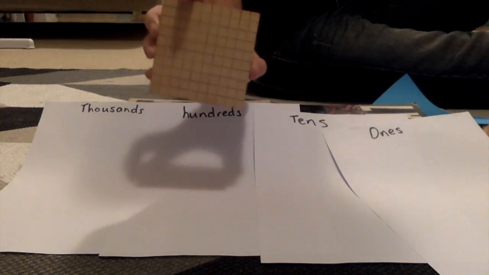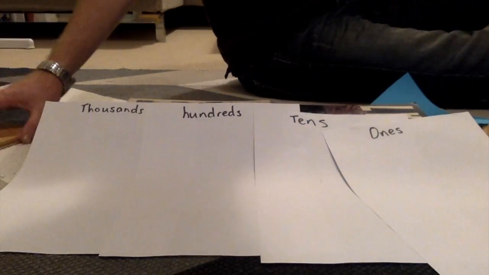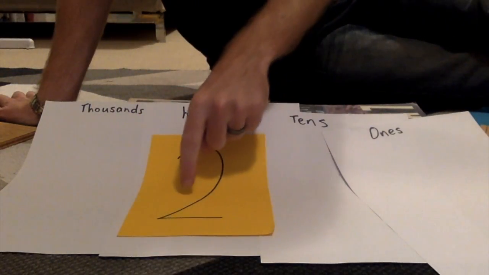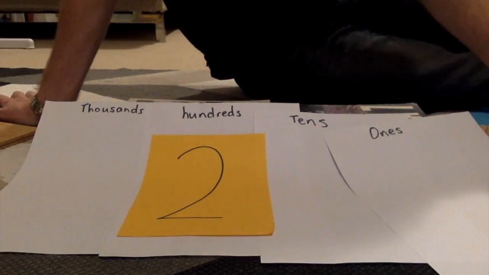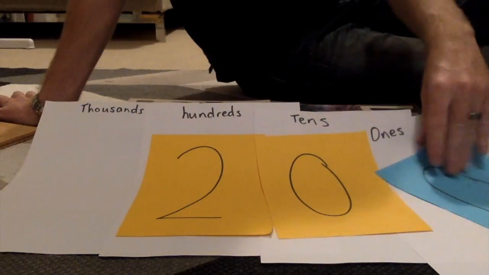And so once I have 200 sitting there, I would now have the number 200, because I'll have 2 flats, which makes 200, no 10s, and no 1s.